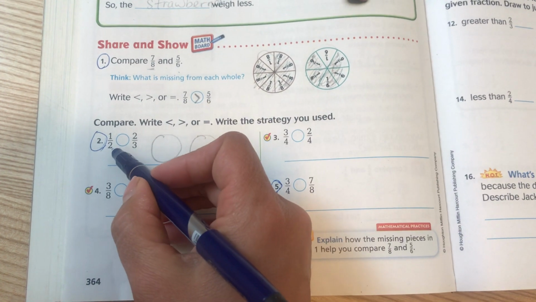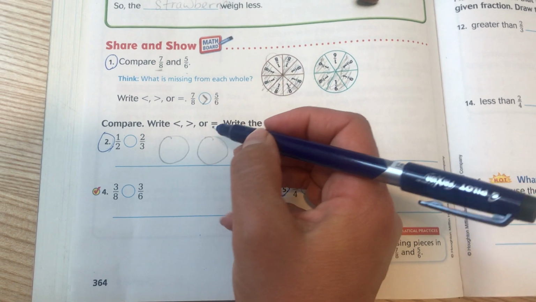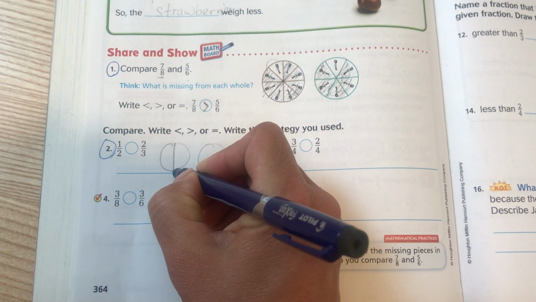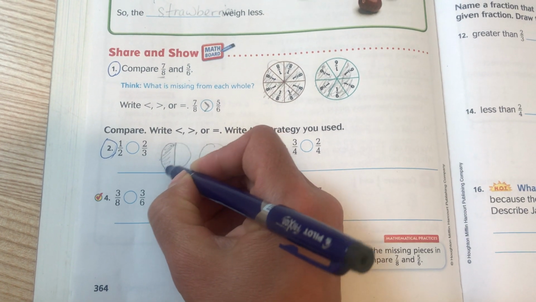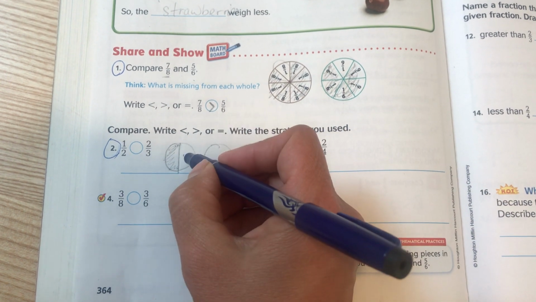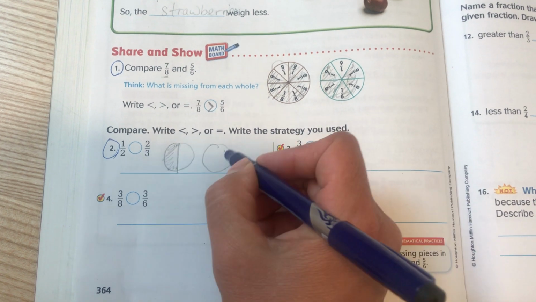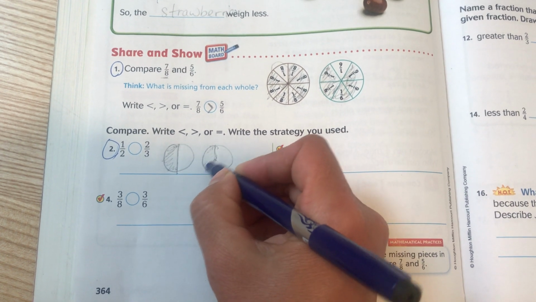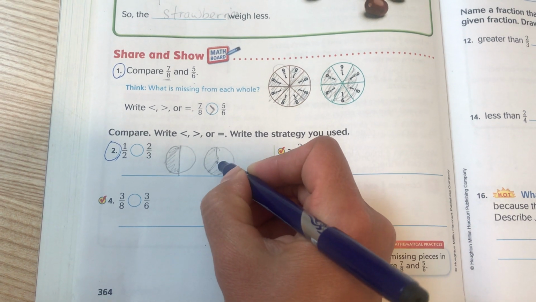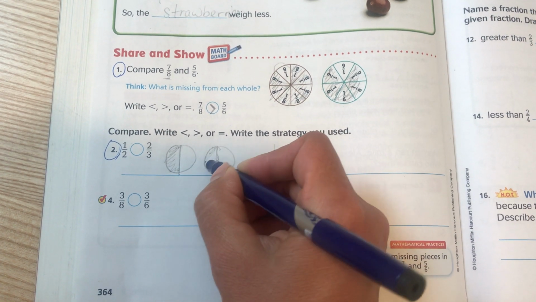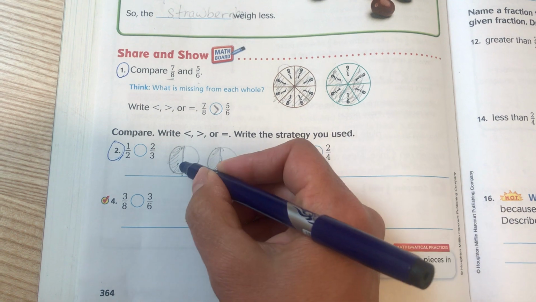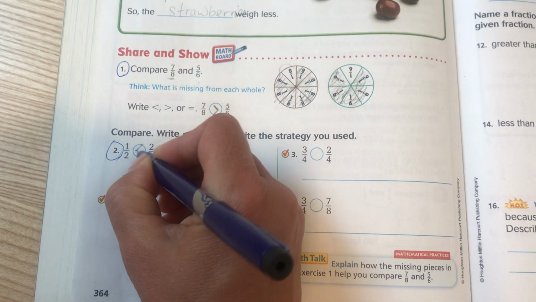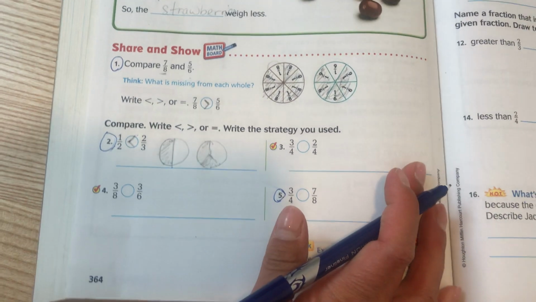Some of us can probably just look at it right away and tell which one is going to be bigger. This one is divided into halves, into 2. And I've got 1. So this is my fraction 1/2. This is going to be 2/3. Okay, and since more of this is shaded than this, I know that 1/2 is less than 2/3.